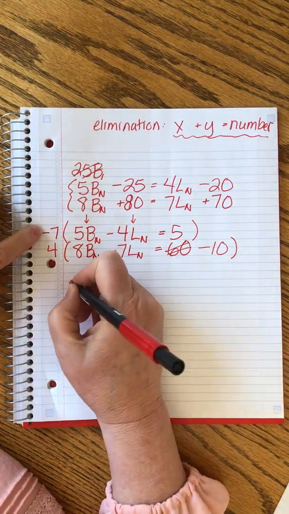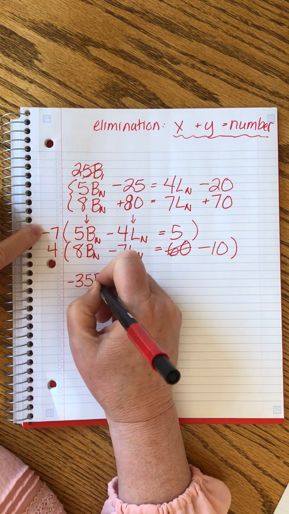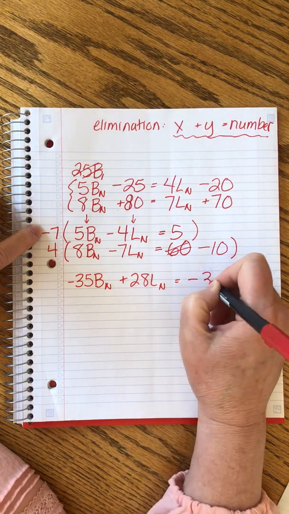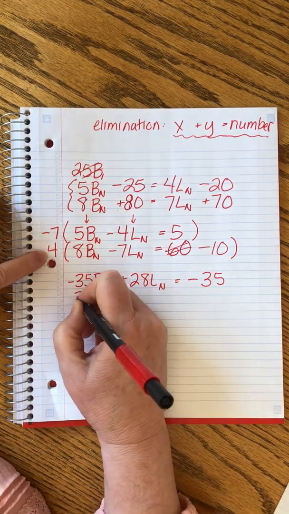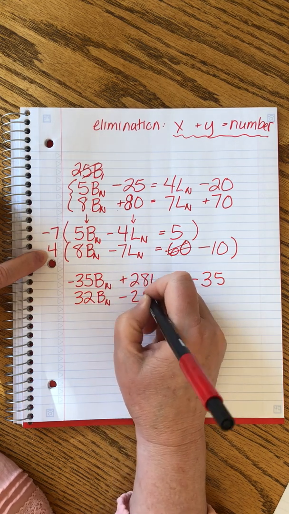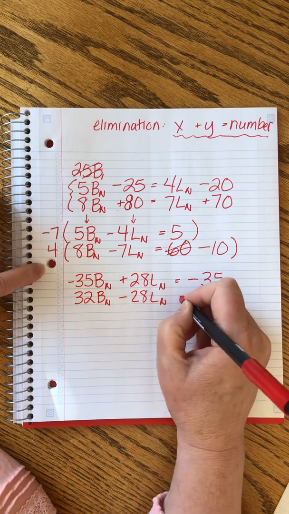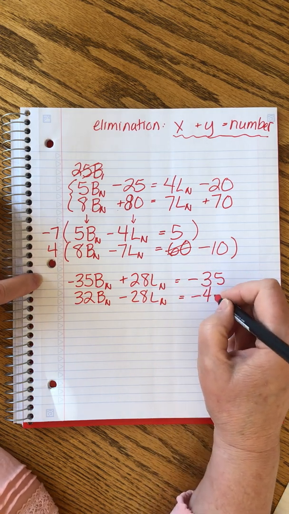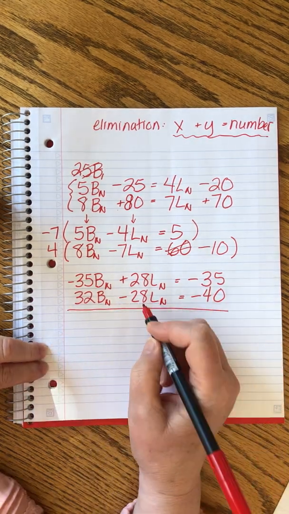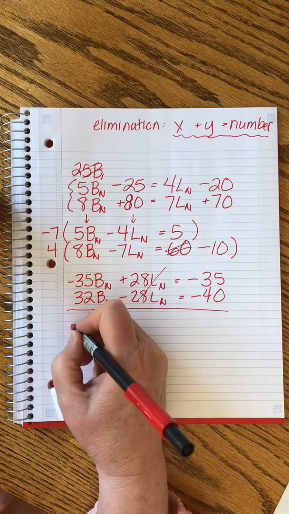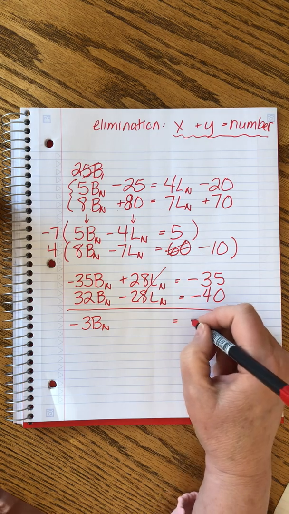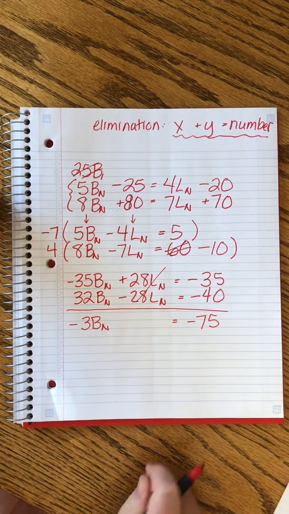All right, let's see if I make more mistakes. Minus 35bn plus 28ln equals minus 35. And then down here, 32bn minus 28ln equals minus 40. We add these. This cancels, and we get minus 3bn equals minus 75.